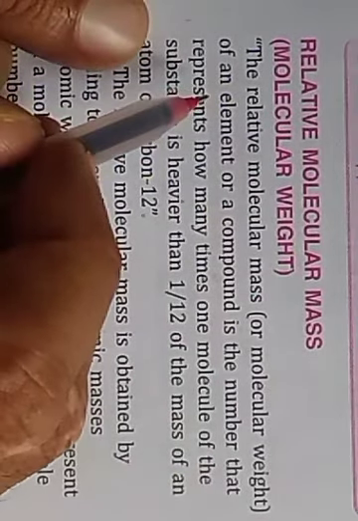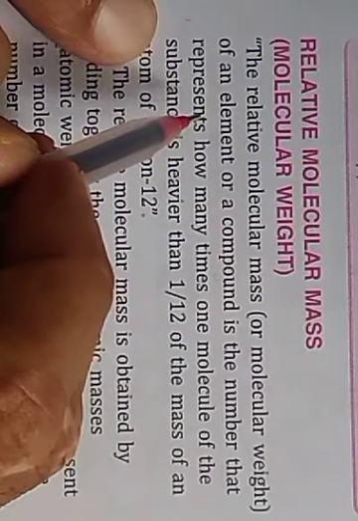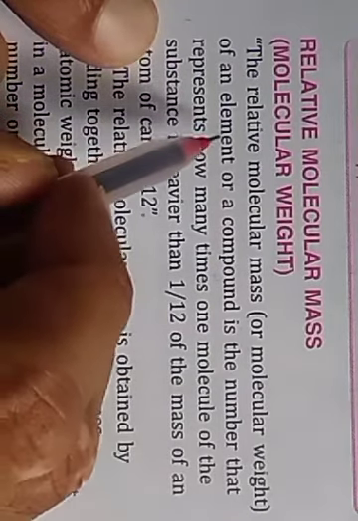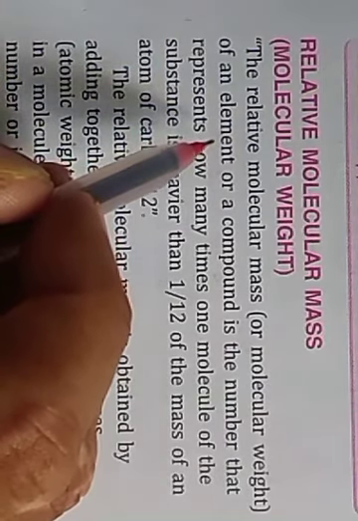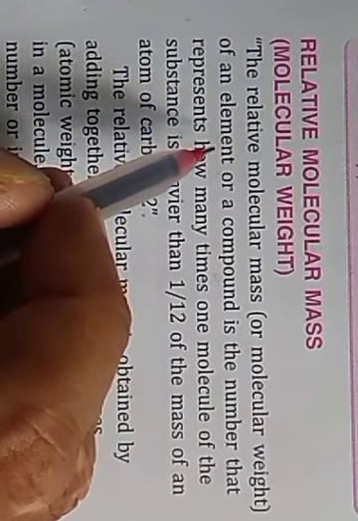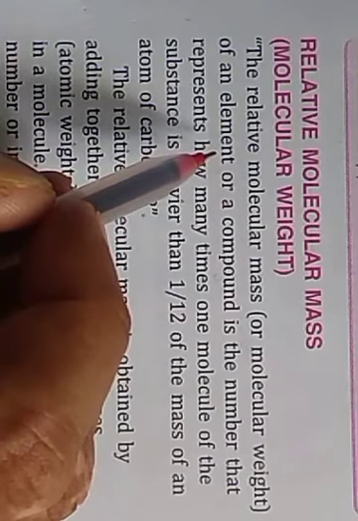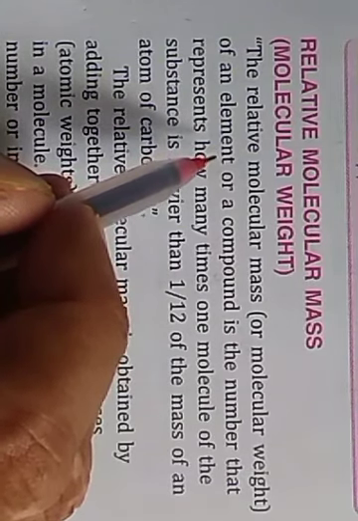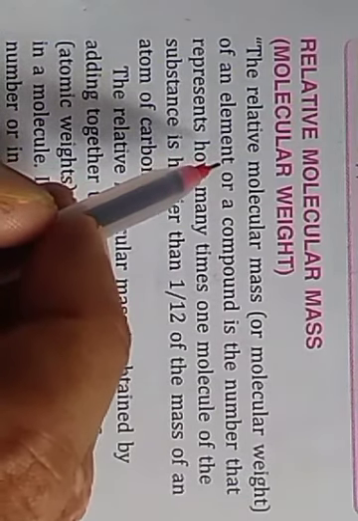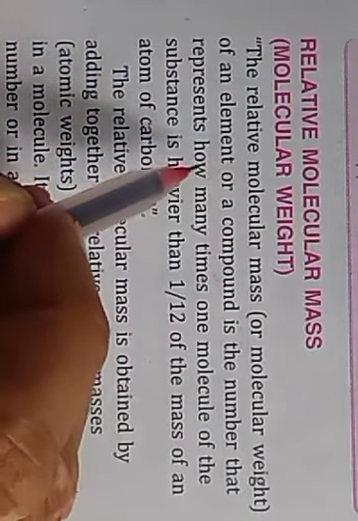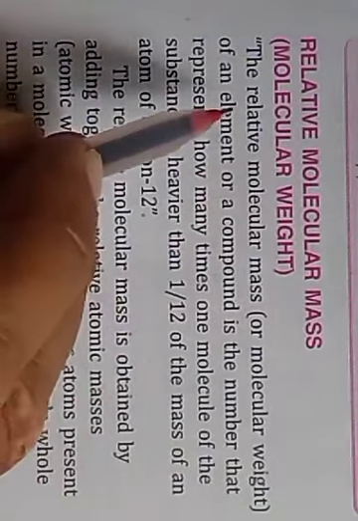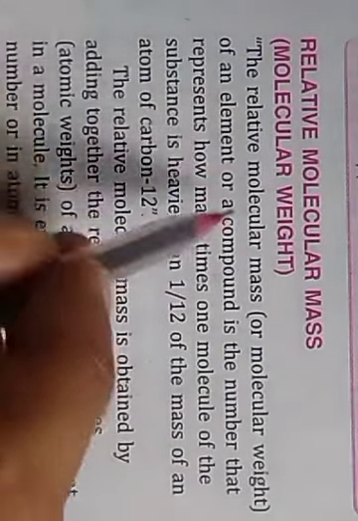The definition of the relative molecular mass is the same as the definition of the relative atomic mass, but in relative atomic mass we calculate or determine the mass of an atom, and in relative molecular mass we determine the mass of molecules. So let's come to the definition.